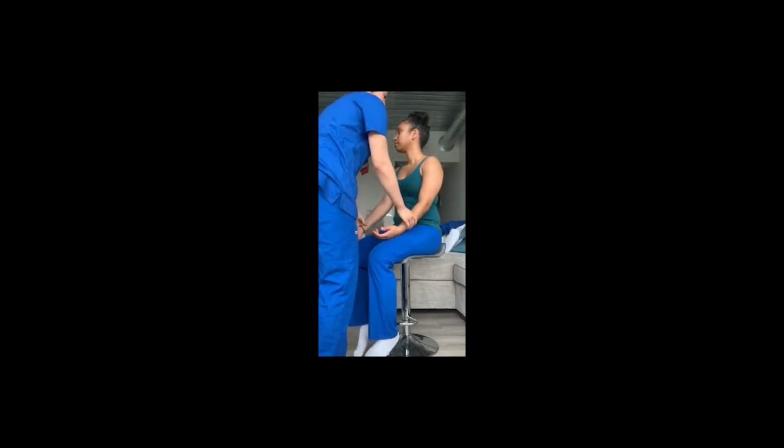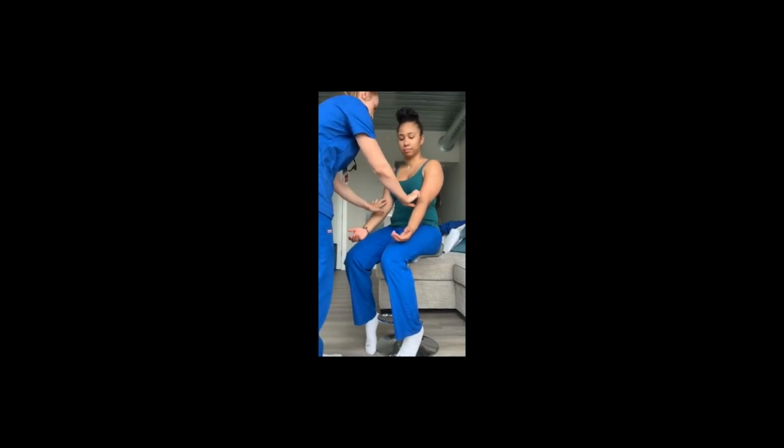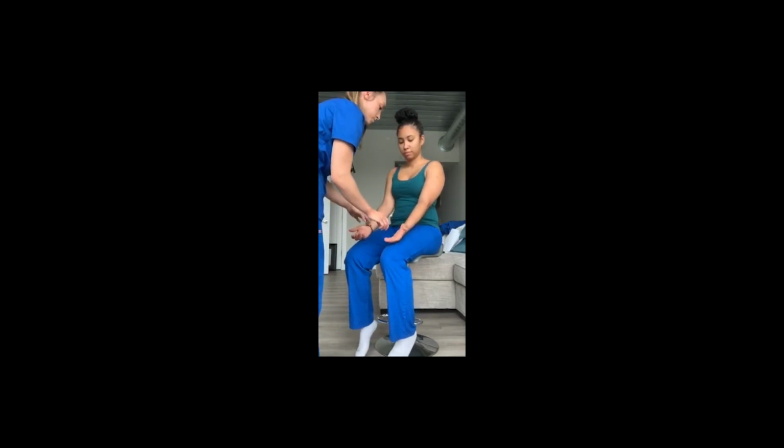Okay, now just listening to S1 and S2, and no other heart sounds were heard. Now I'm going to be looking for the brachial artery. Okay, her skin is warm. No edema is present. Now I'm going to be doing the radial artery.